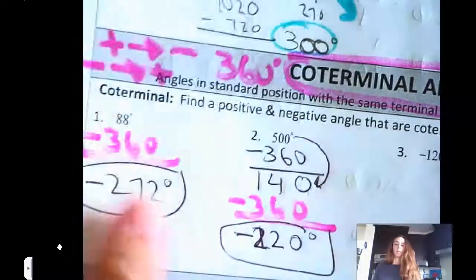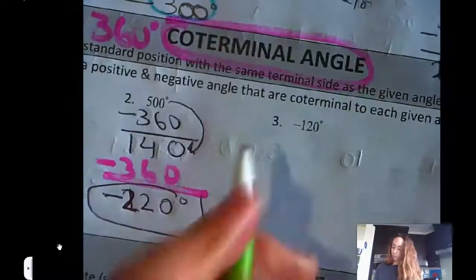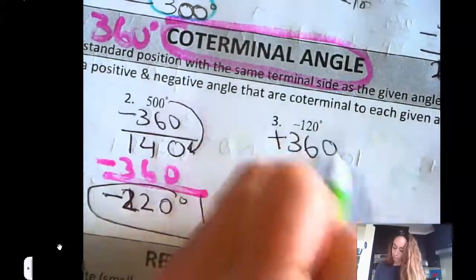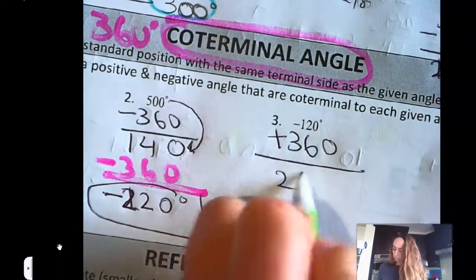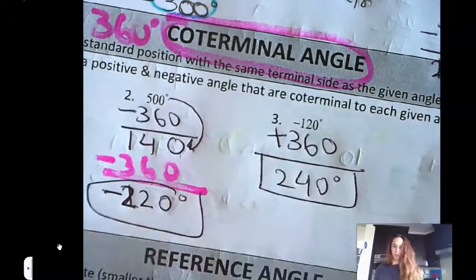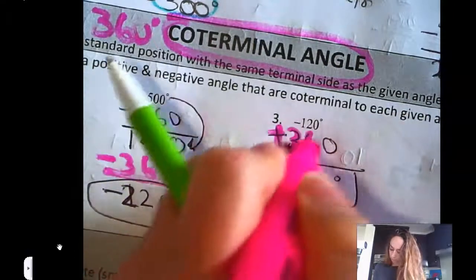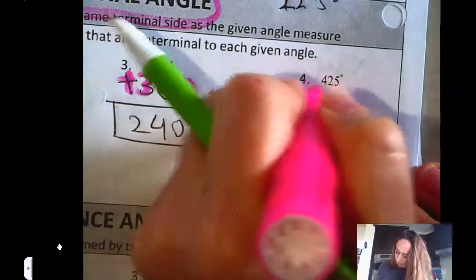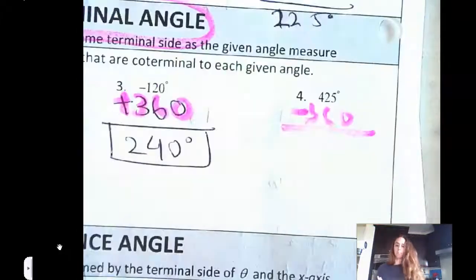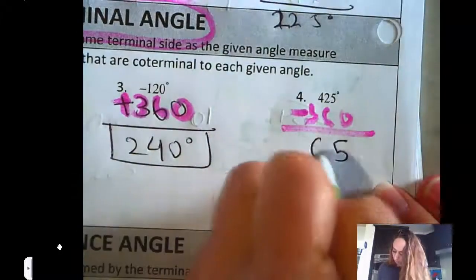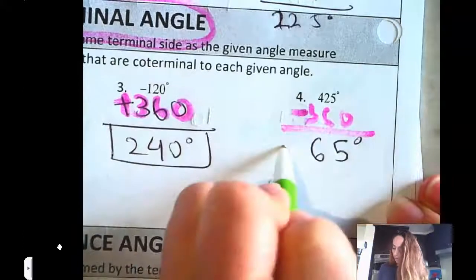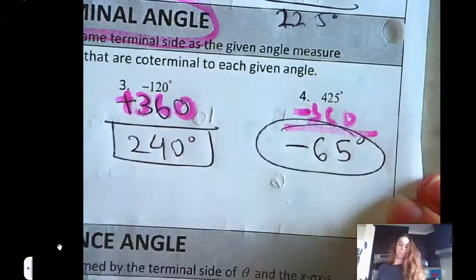All right. I have the negative. That means I want the positive. Subtract 240. I should be doing that in plus. Okay? This is the positive. I want the negative, so I subtract 360. 565 degrees. Negative. And that's coterminal.